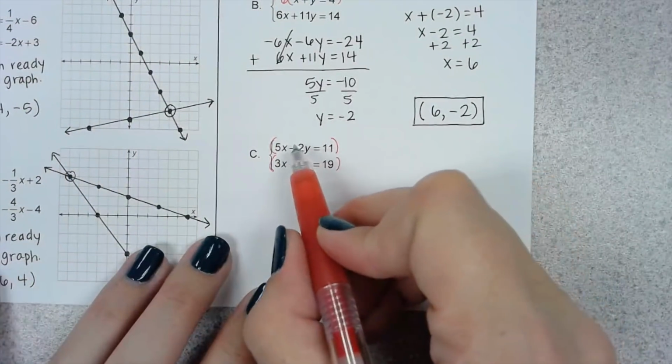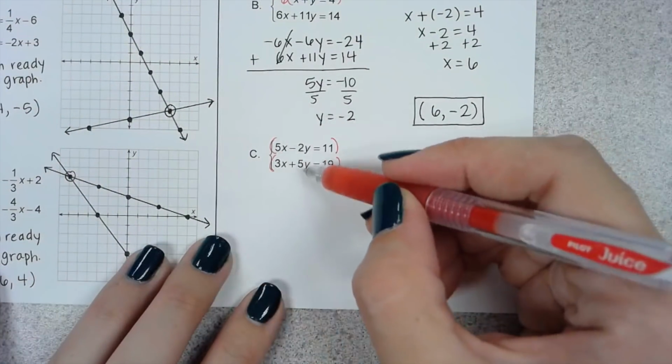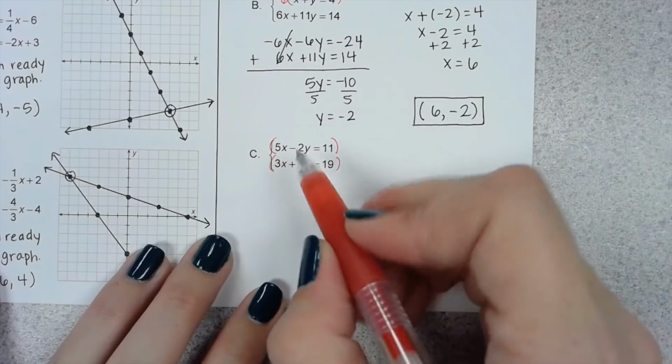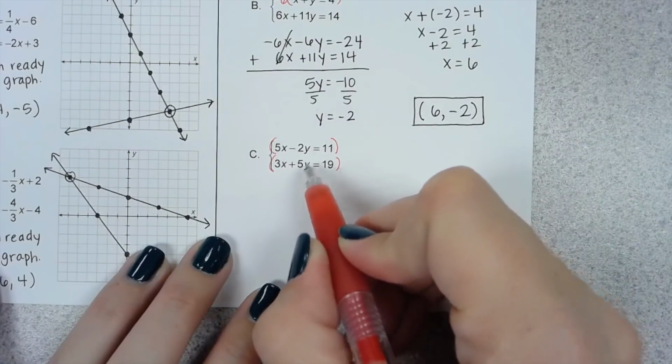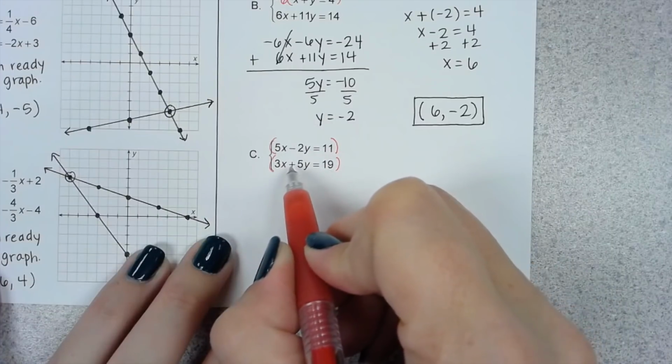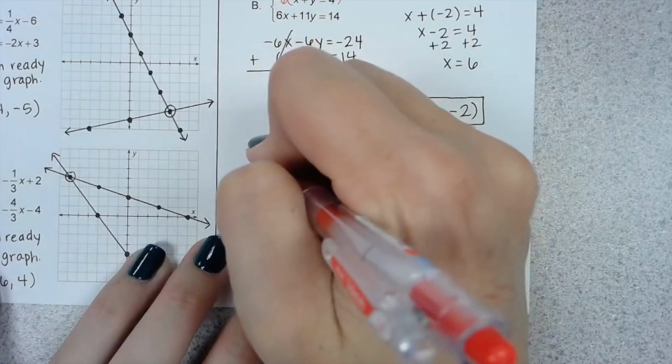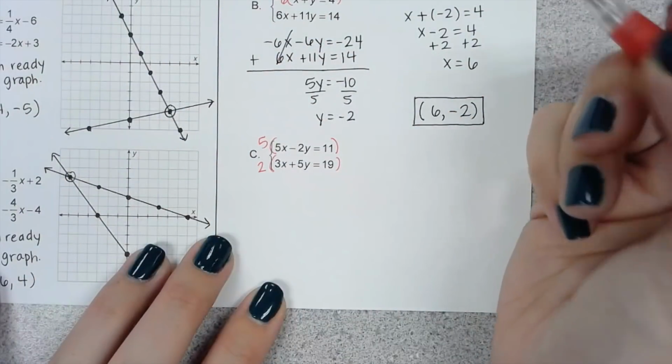You can either choose to get rid of the x's first, or you can choose to get rid of the y's first. It doesn't matter which one you choose. You just want to make them be opposites. So let's get rid of the y's on this one. If this is -2 and if this is +5, I need to multiply this one through by a +5, and I need to multiply this one through by a +2.